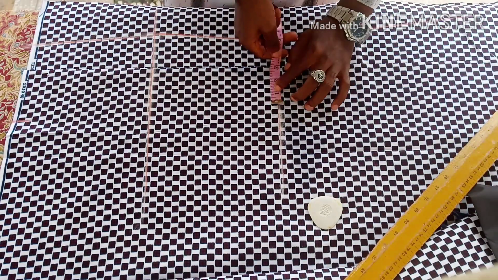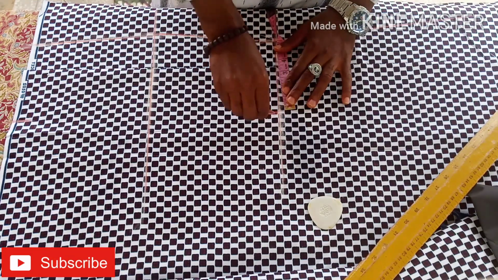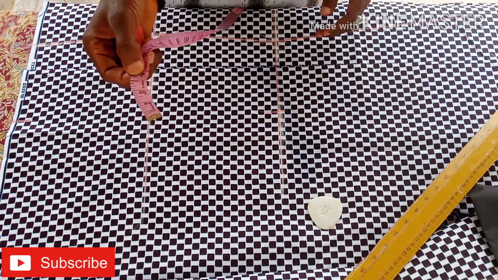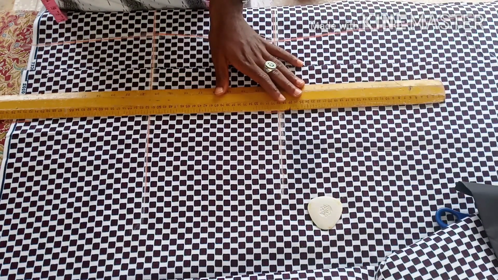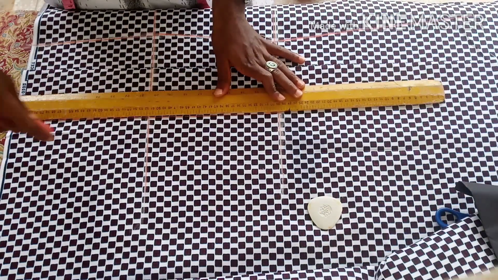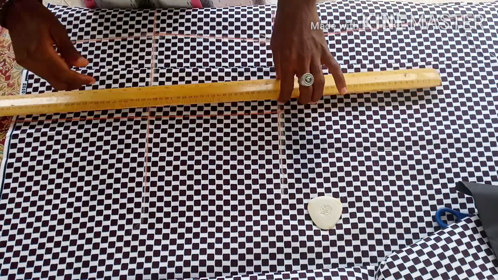So just place it on that to mark out what you have there. Then anything you have there, you remove 1/2 inch. So I have 4 inches there. So this knee line side now, marking 3.5 inches. Then you connect it.